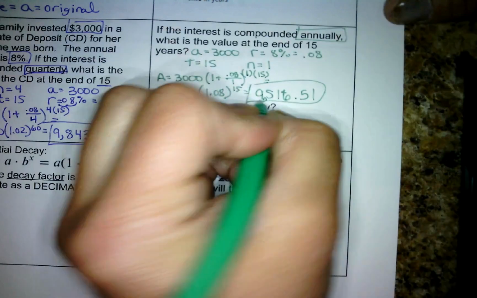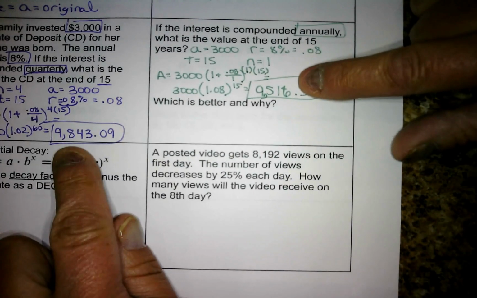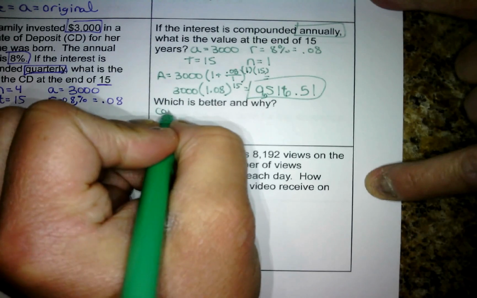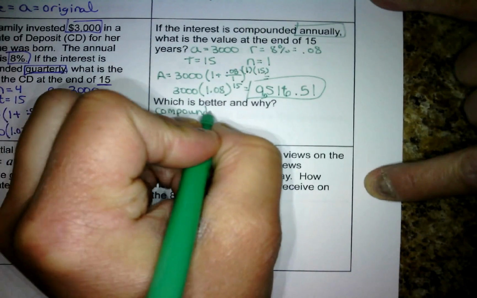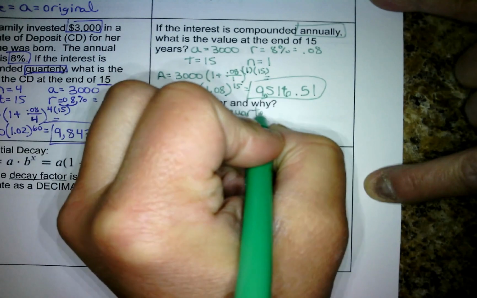Okay. So which one of these is better? Well, the first one. So compounding quarterly is better.